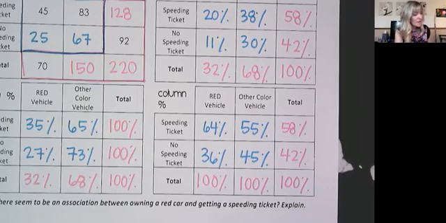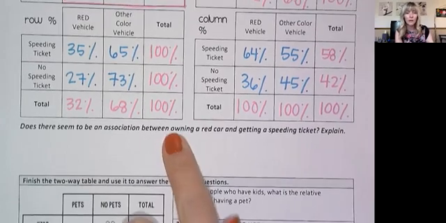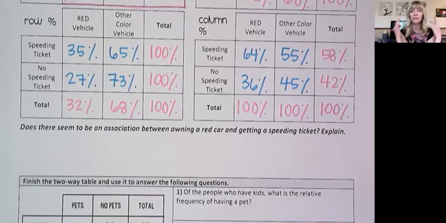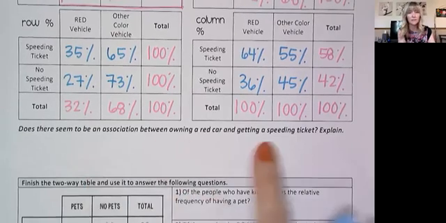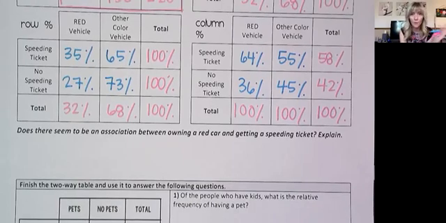So all of these that we found are called relative frequencies. Okay, so the question here says, does there seem to be an association between owning a red car and getting a speeding ticket? So everything we've looked at here, do you think there's any evidence to say that Josh is correct? He's so convinced that red cars get more speeding tickets. Do you think he's right? I'm going to let you take a minute. I want you to pause the video here and write down your response, either yes or no. Yes, I think that Josh is right, that red cars get more speeding tickets, and then write a sentence or two about why. Or if you think no, I don't think he's right, write a sentence or two why. Okay, pause, think, and write.